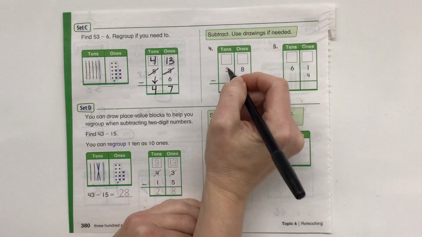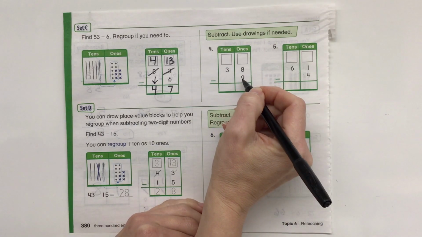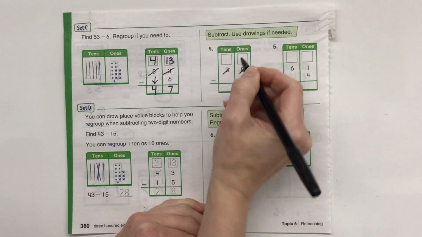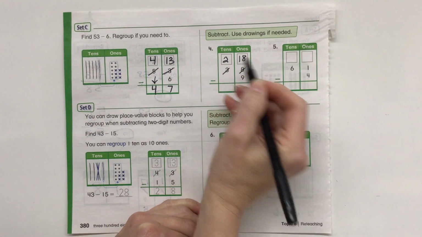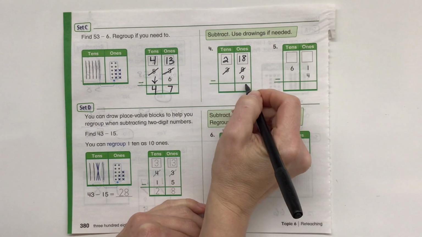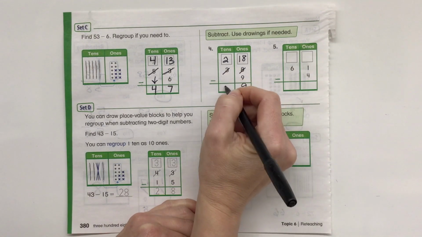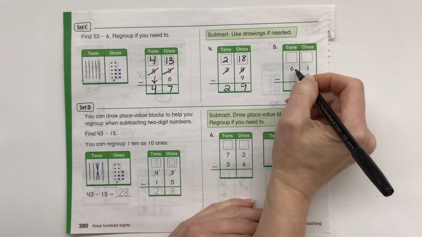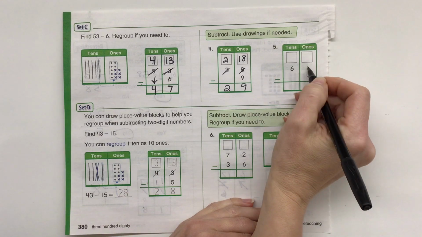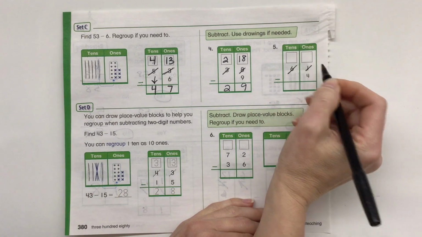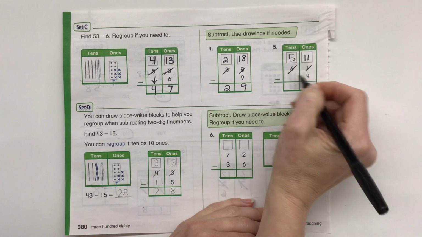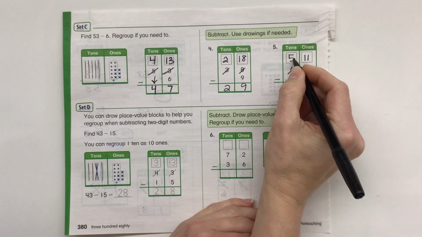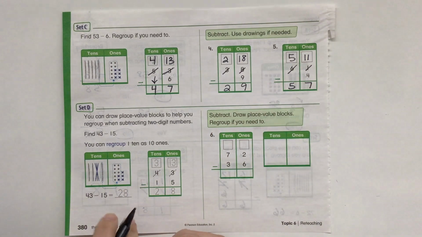Okay, let's try this. 38 minus 9. 8 minus 9, not going to work. So we know we're going to have to regroup. That 8 becomes 18. That 3 becomes a 2. 18 minus 9 is 9, and 2 minus nothing is 2. 61 minus 4. 1 minus 4 doesn't work. We have to regroup. That becomes 11, and that becomes 5. 11 minus 4 is 7. 5 minus nothing is 5.